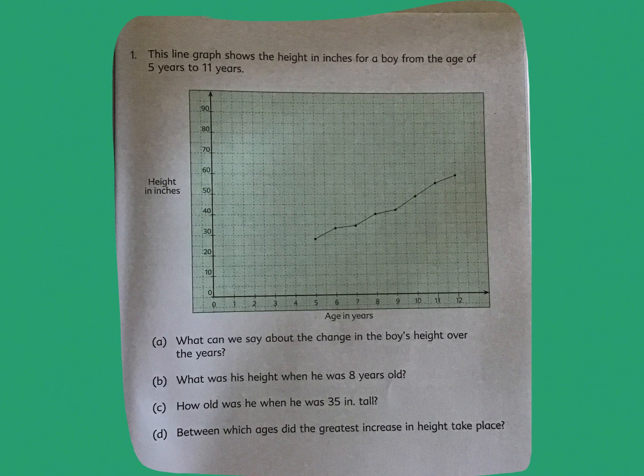This line graph shows the height in inches for a boy from the age of 5 to 11. Right away, what can we see happening? It increases. What can we say about the change in the boy's height over years? It increases. What is the height when he was 8 years old? Let's look for 8 and go straight up and straight over. He was 40 inches. We forgot to look at the horizontal. The horizontal is age in years, and the vertical is height in inches.